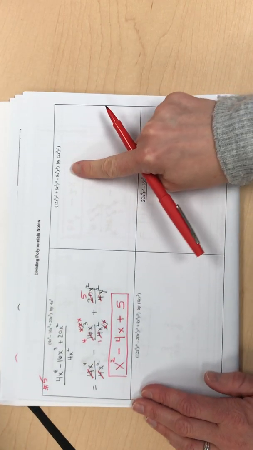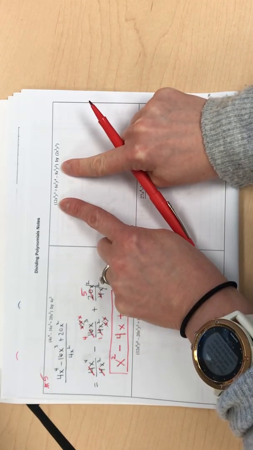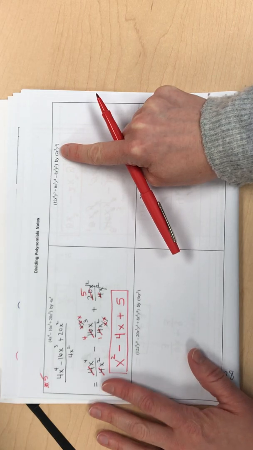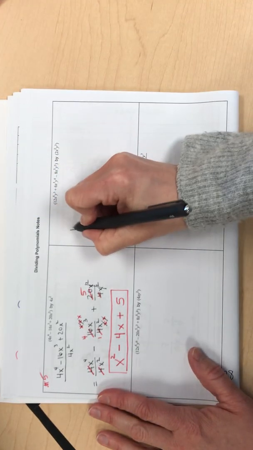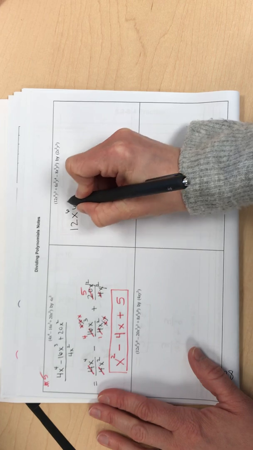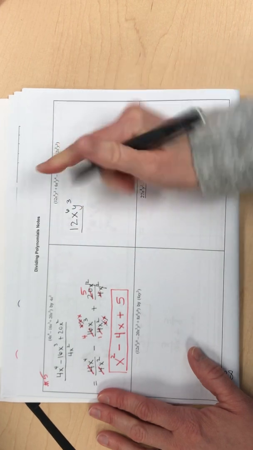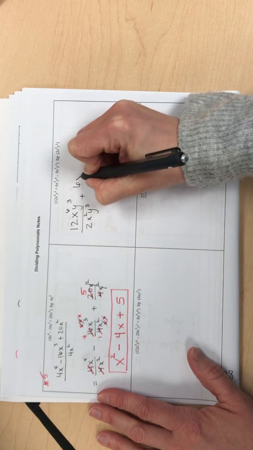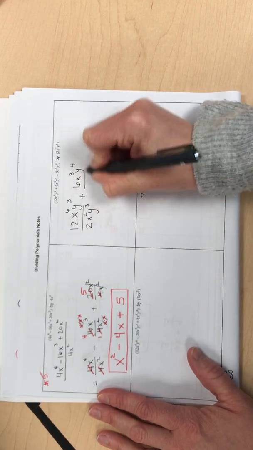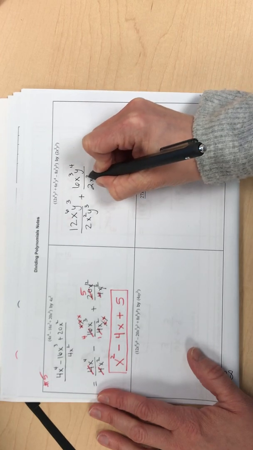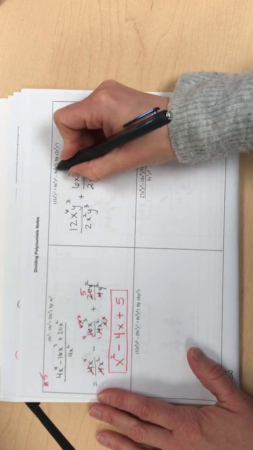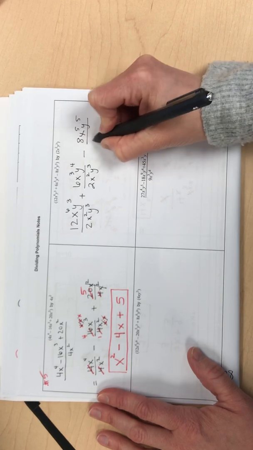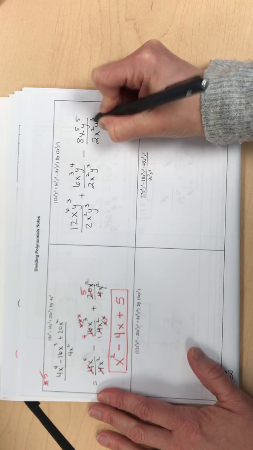Number 6 here, moving on. Again, I'm going to rewrite each term individually and then divide by this 2x squared y cubed. So I have 12x to the 6, y to the 3rd, divided by 2x squared y cubed, plus 6x cubed y to the 4th, that's going to get divided by 2x squared y cubed. And my last term, 8x to the 5th, y to the 5th, divided by 2x squared y to the 3rd.